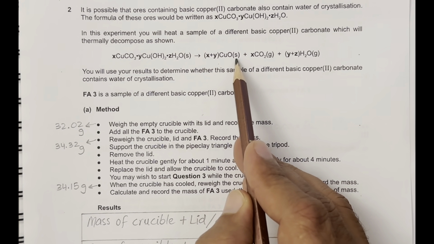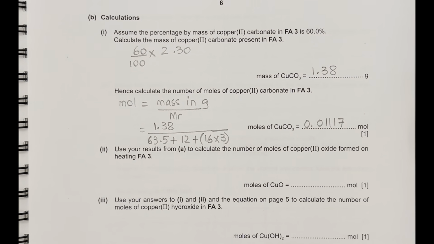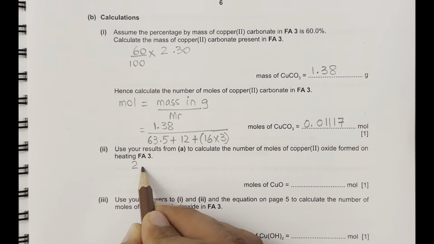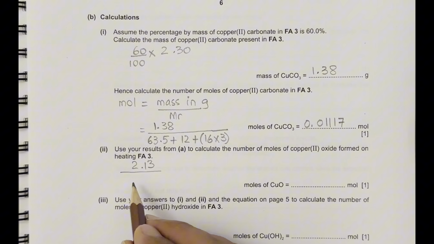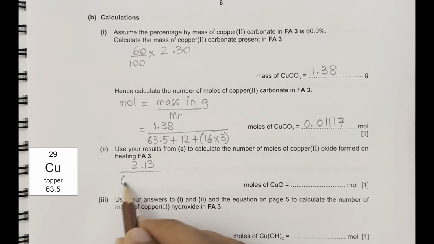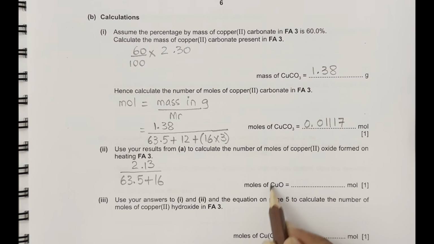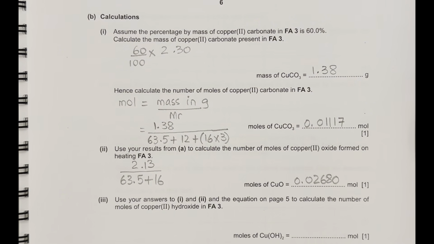Therefore, the moles of this copper(II) oxide can be calculated by dividing this mass, 2.13, by the Mr of copper(II) oxide, which is 63.5 plus 16. So the moles of copper(II) oxide left is 0.02680. Four significant figures here again.